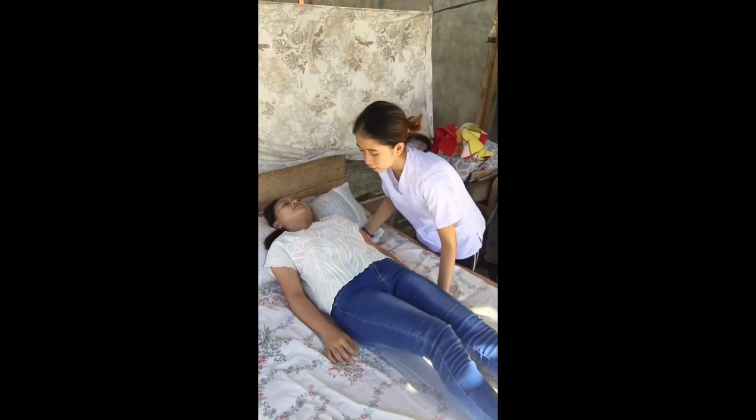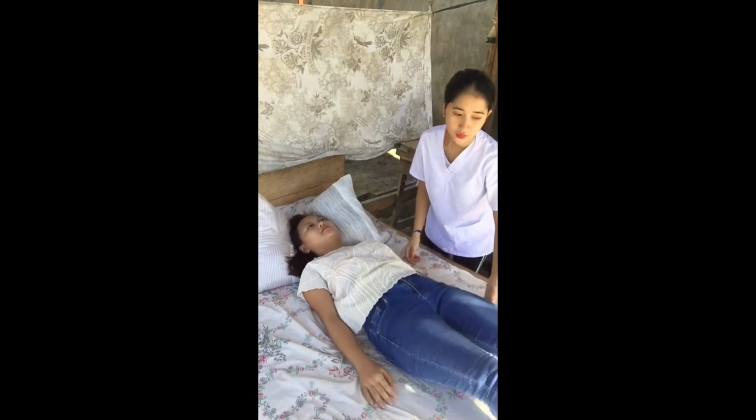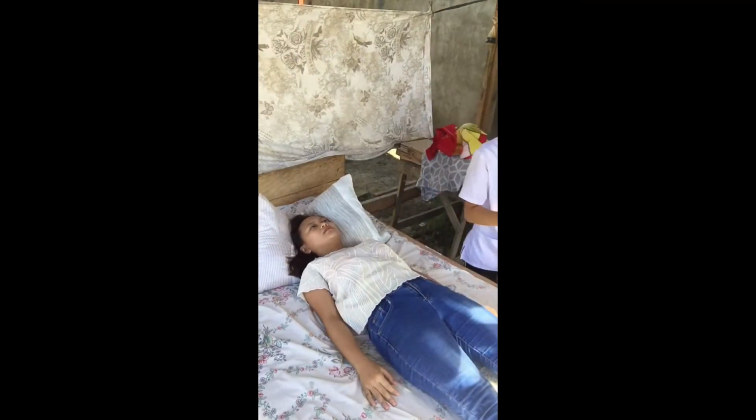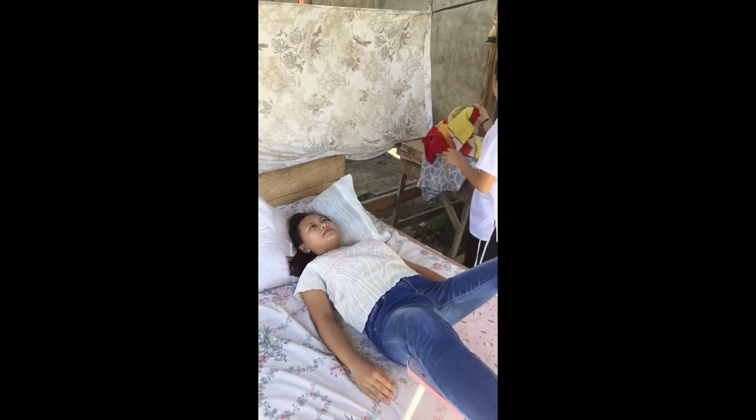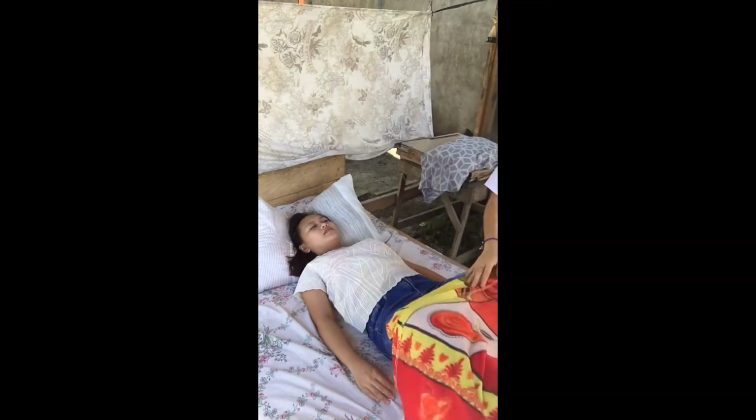Next is the lithotomy. Request patient to slide buttocks to edge of examining table. Lift both legs. Have patient bend knees and place feet in stirrups. Drape patient. Wash hands and document procedure.